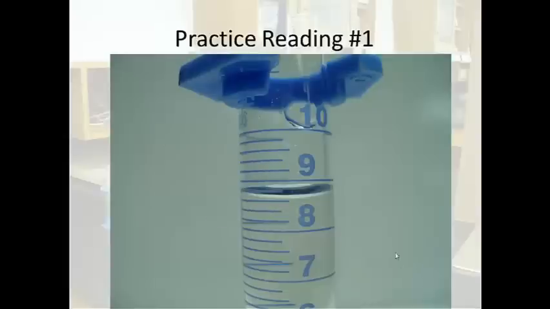All right. I'm going to walk you through it. Here's 8, here's 9. These look like they're 0.2 milliliter increments. So that's 8.2, 8.4, 8.6, 8.8. So if this is 8.8 and this is 8.6 down here, it looks like it's a little bit closer to 8.6 than it is to 8.8. So I'm probably going to say it's 8.65 milliliters. Okay. Notice I don't think it's exactly in between.